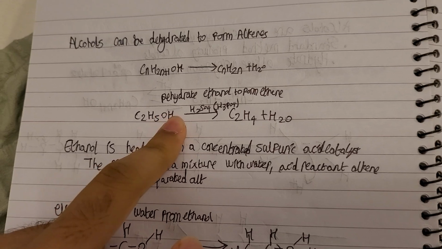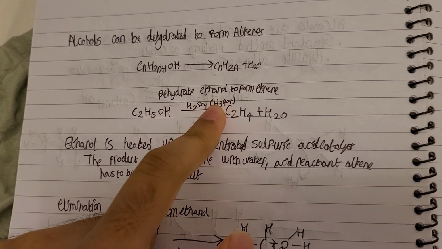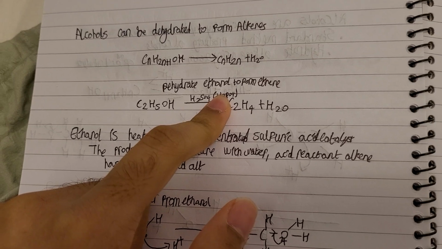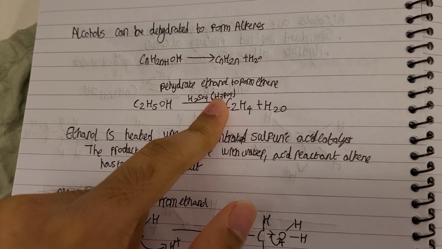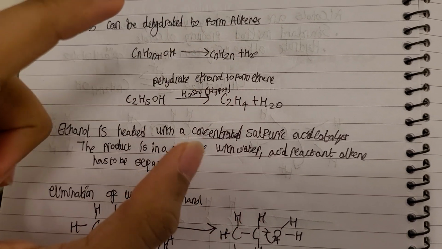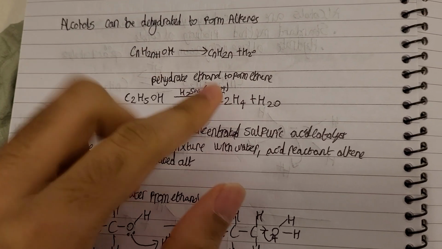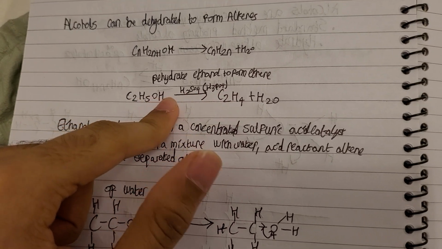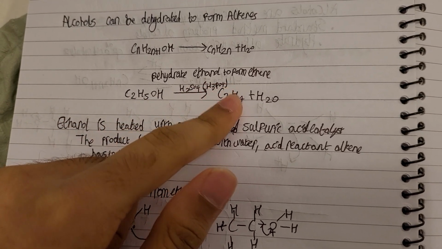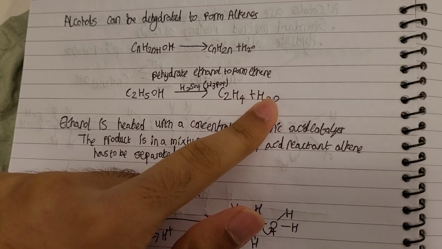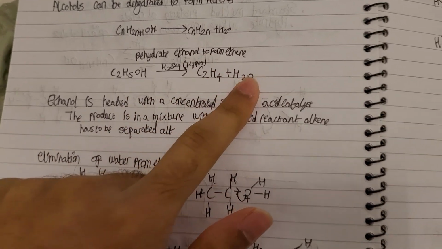So C2H5OH, arrow, H2SO4, or we can use H3PO4 as a catalyst, sulfuric acid or phosphoric acid. I'm not fully sure, but H3PO4 is the other catalyst we can use. More often than not, they're both coupled together and used together, but that's not really relevant. So C2H5OH, arrow, H2SO4 (H3PO4), to form alkene plus H2O. Ethene plus H2O, from ethanol to ethene, C2H4 plus H2O.